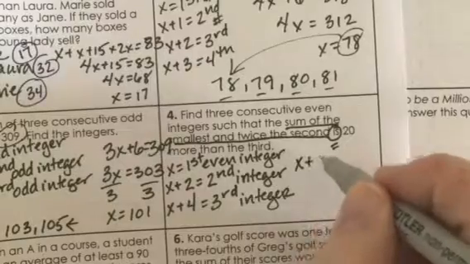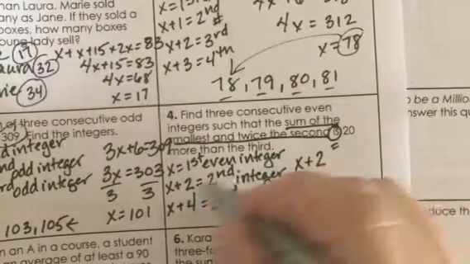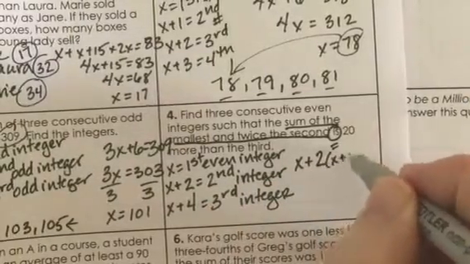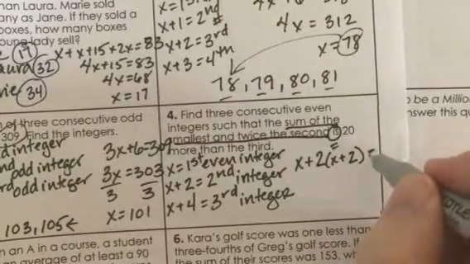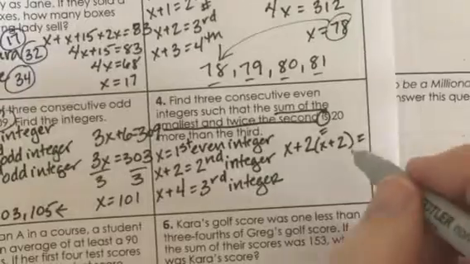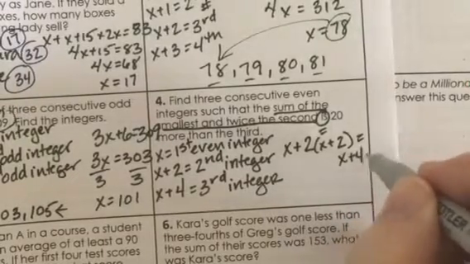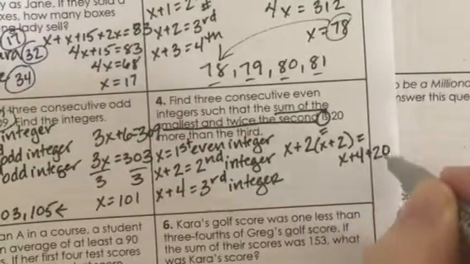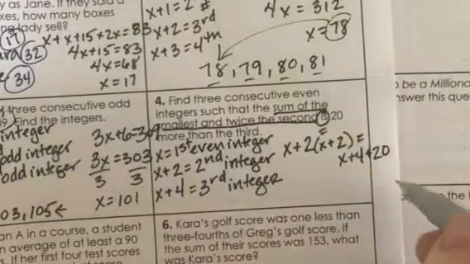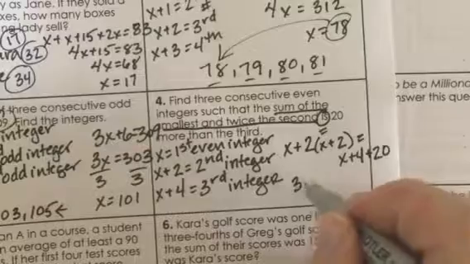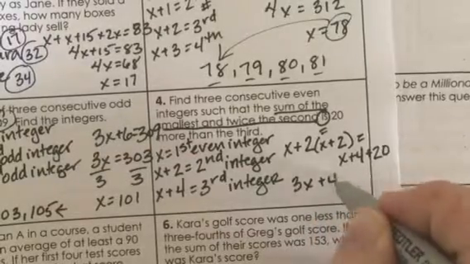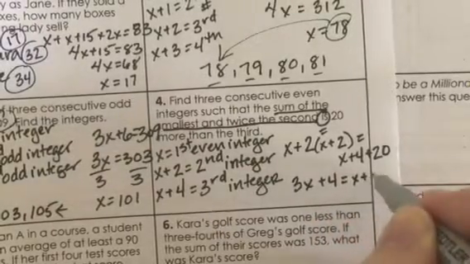x plus 2 times x plus 2 is equal to x plus 4 plus 20, because it's 20 more than the third integer. Now I'm going to distribute and combine like terms. So I get 3x plus 4 is equal to x plus 24.